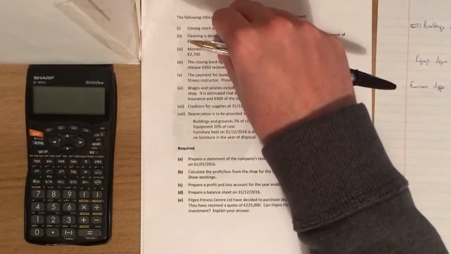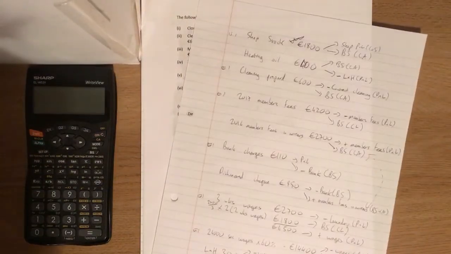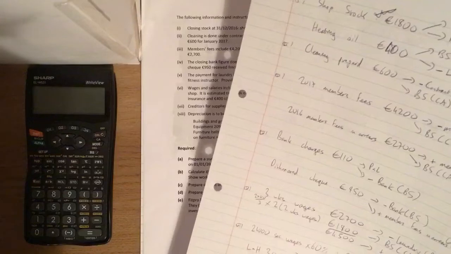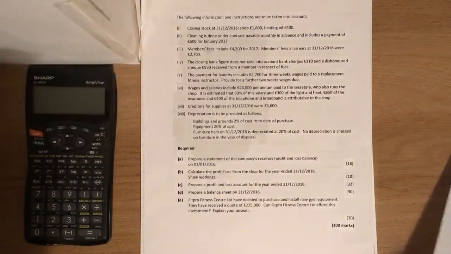I'd already done all these adjustments in the previous video. I don't think any of these gave me anything in the statement of reserves.